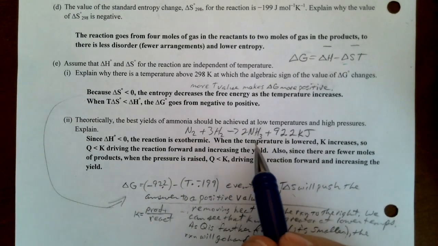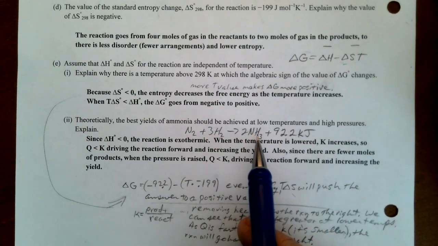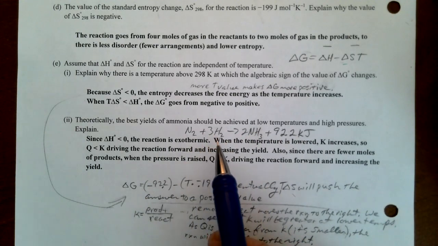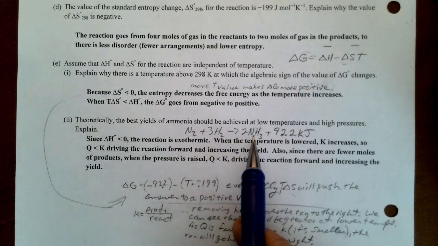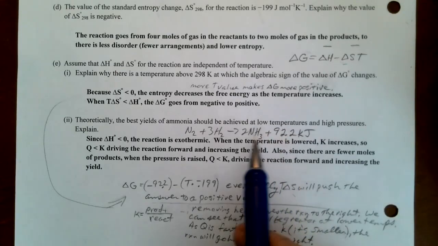So what would make this shift to the right? Well, I have 3 gas molecules and 2. And we know from our study of Le Chatelier's principle that squeezing this under higher pressure would favor the side with fewer molecules. Also, if I remove something on one side, the reaction will shift toward that side. And one of the products over here is heat. So if I cool the system, that also will mean that the system shifts to the right and tends to create more ammonia.